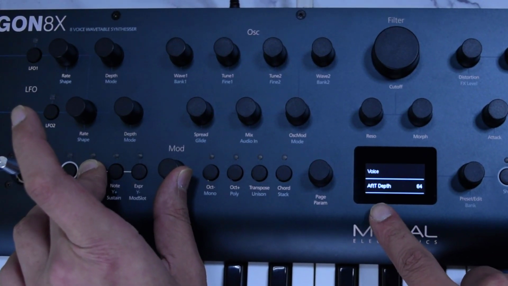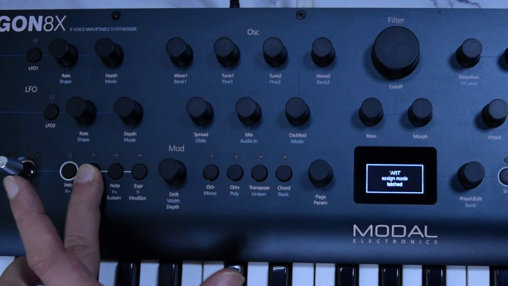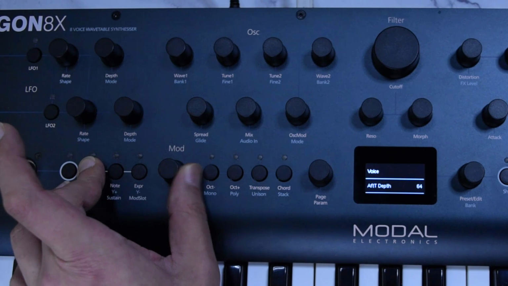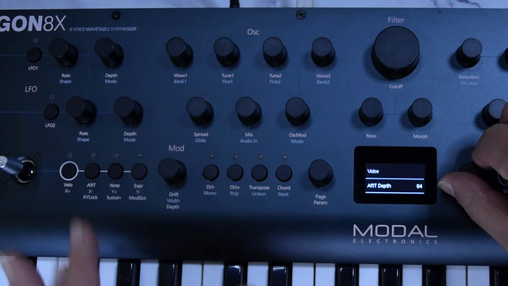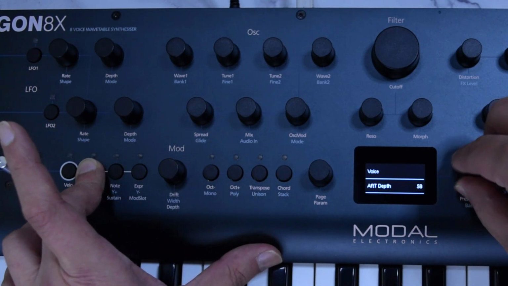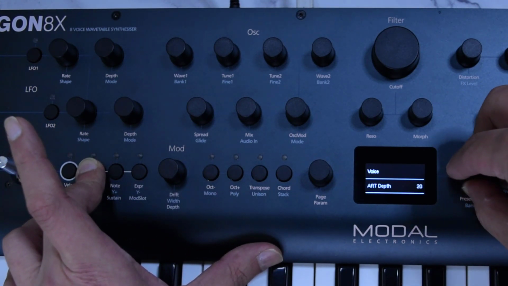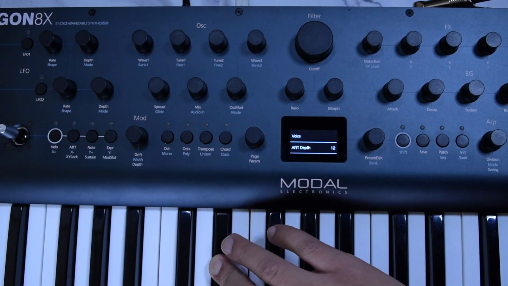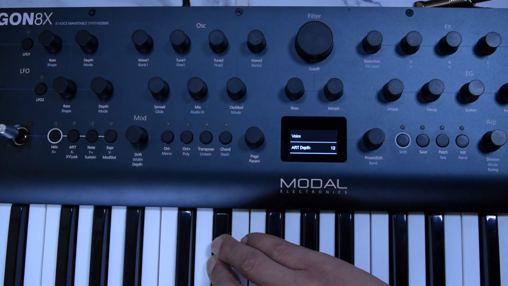says voice and then aftertouch depth, because I'm holding the aftertouch. Made a mistake right there, but I'm going to tap it and then go this. And instead of getting out, let me just go out, tap it again. I'm going to move the depth. I'm going to be going way down. So now the aftertouch is not going to be so aggressive. Now this is very mild now.